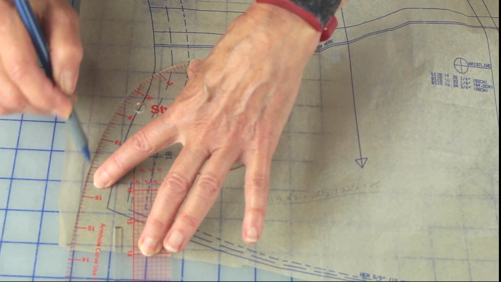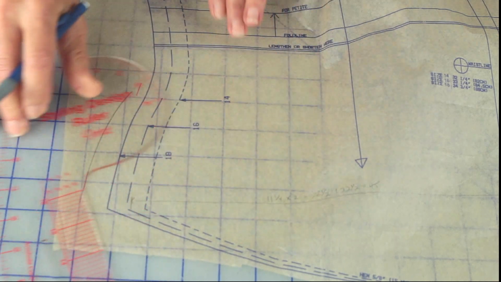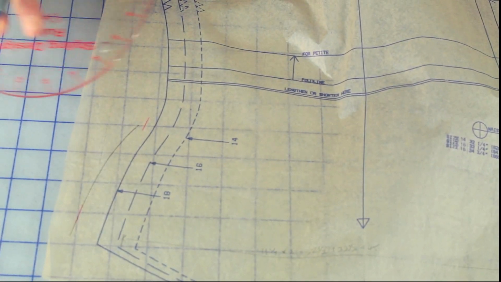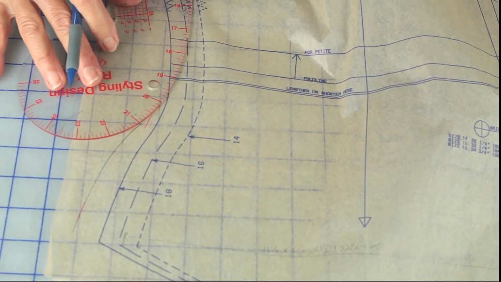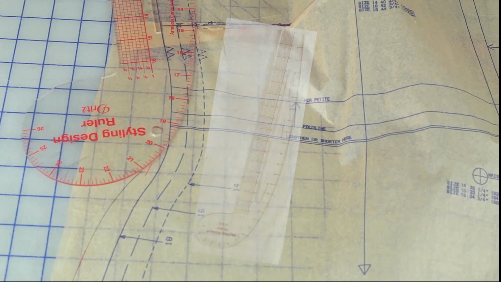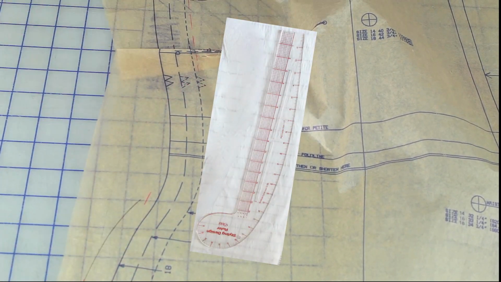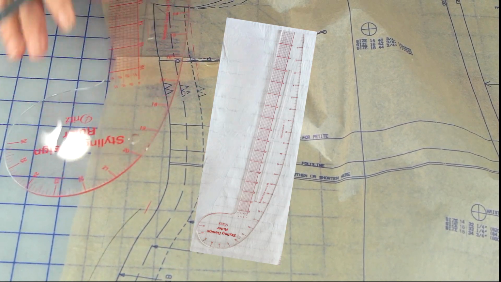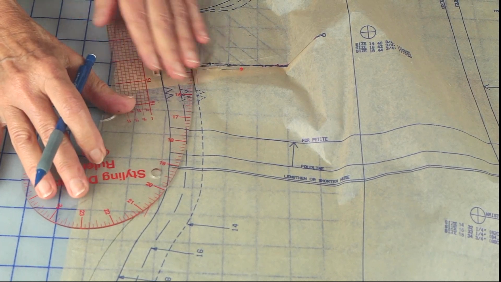Remember, what we're doing is getting the pattern ready for a first mock-up, and then we can start our fitting in earnest. And then I'll turn. I often flip my rulers around, and it's quite natural to me. So I will end up using my ruler in all of its configurations. So sometimes I feel like I've worked with styling design rulers.